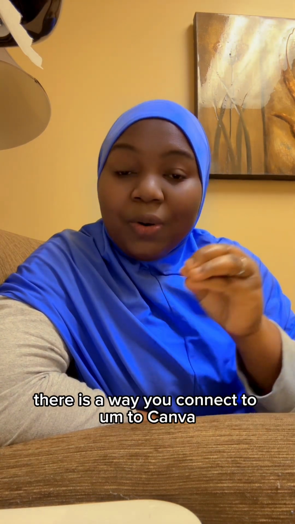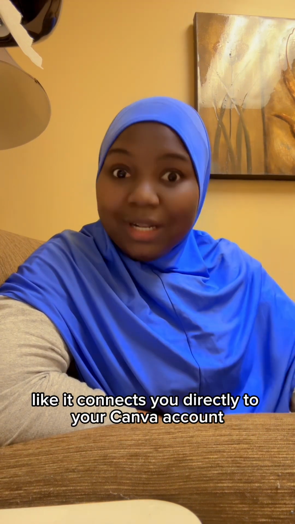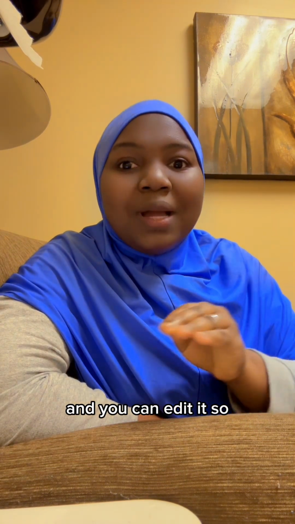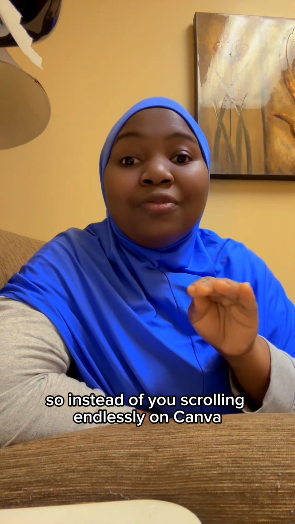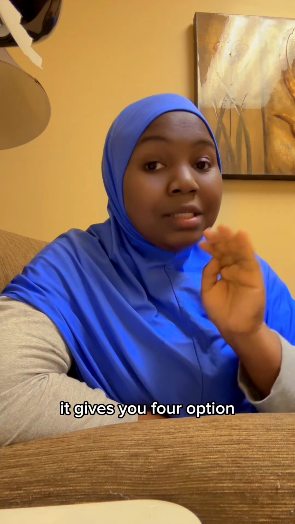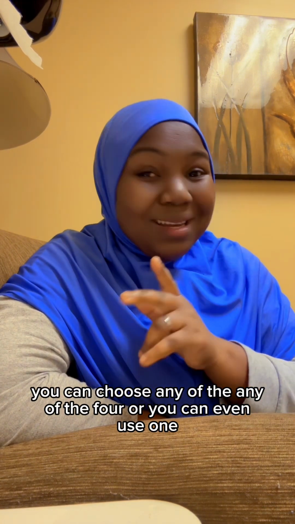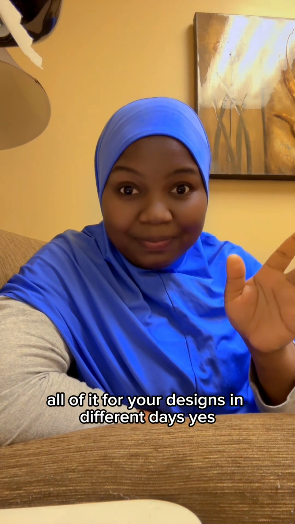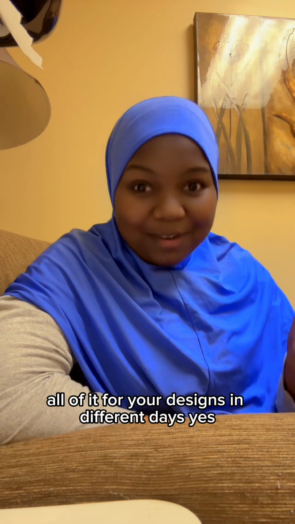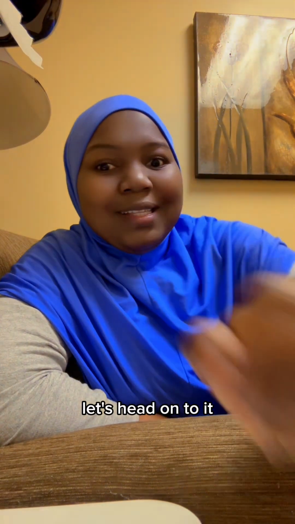There is a way you connect to Canva, like it connects you directly to your Canva account, and you can edit it. So instead of you scrolling endlessly on Canva looking for the best design, it gives you four options. You can choose any of the four, or you can even use all of it for your designs on different days. Yes, with the Canva GPT. Let's head on to it.